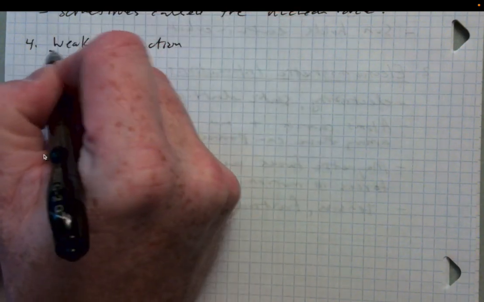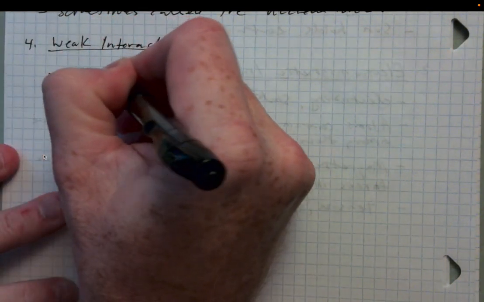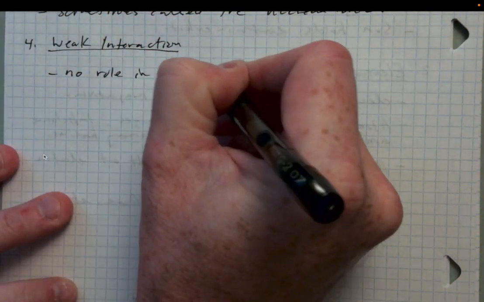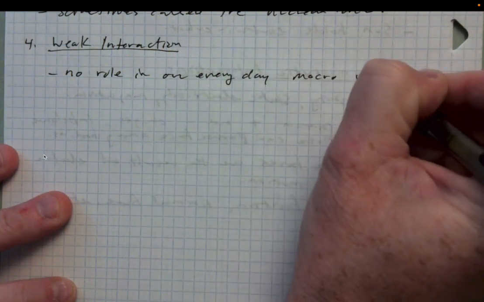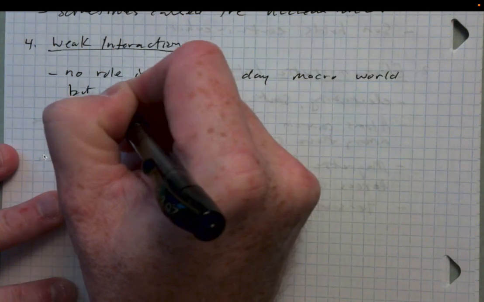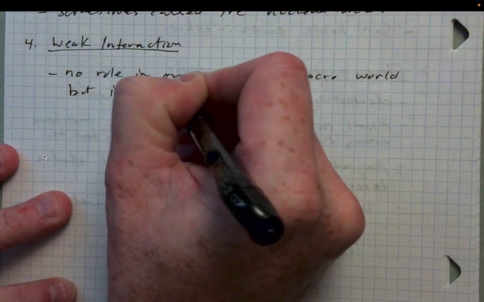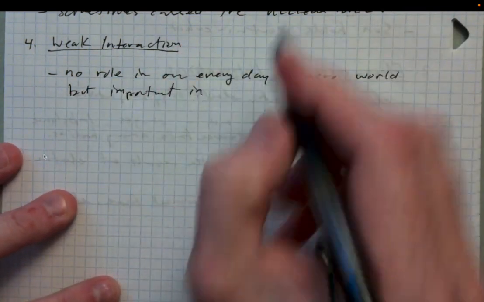So you've got this strong force, and then you also have this weak interaction. Strong interaction, the weak interaction. Now, the weak interaction has really no direct role in our everyday world, but it is vitally important to the world of fundamental particles. So no role in our everyday macro world, but important in the subatomic and fundamental particle world.